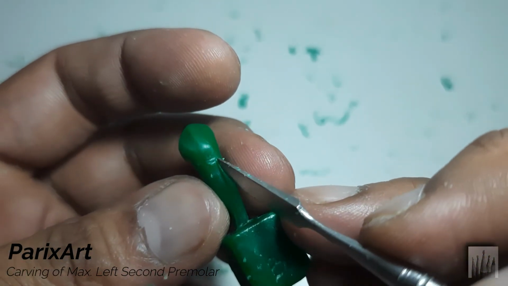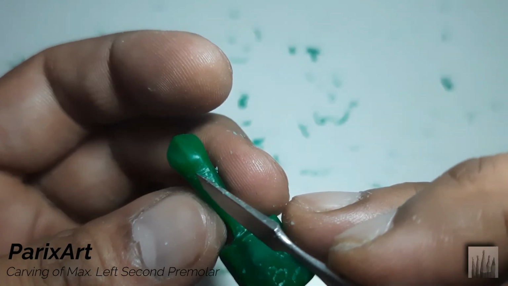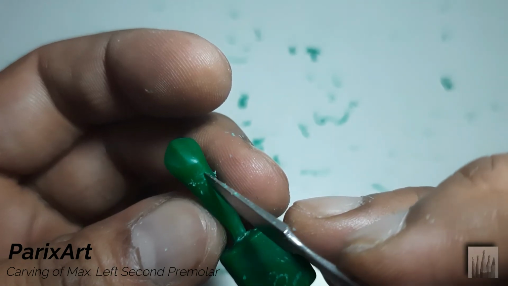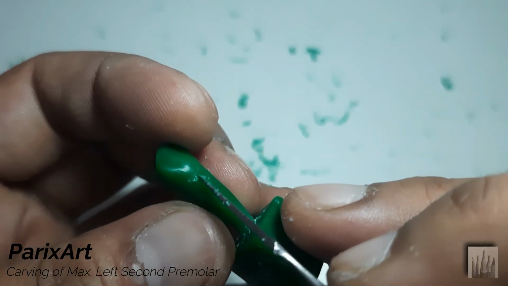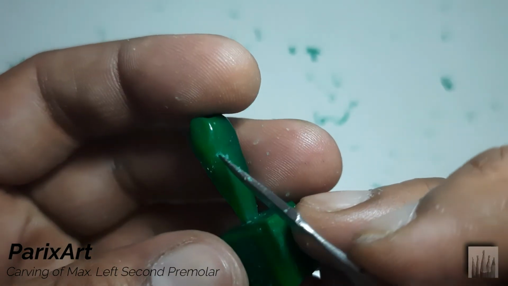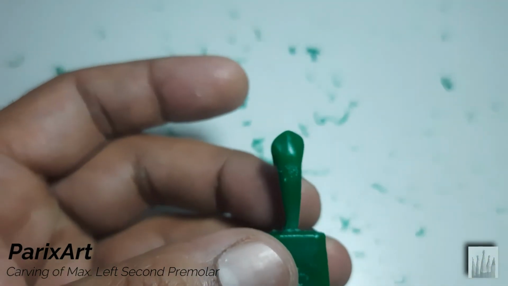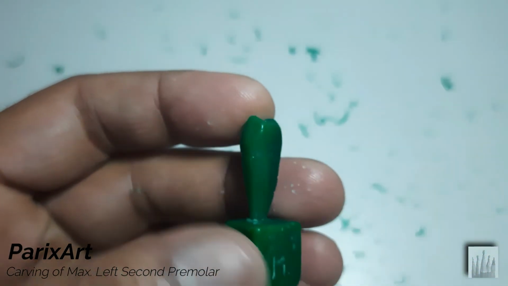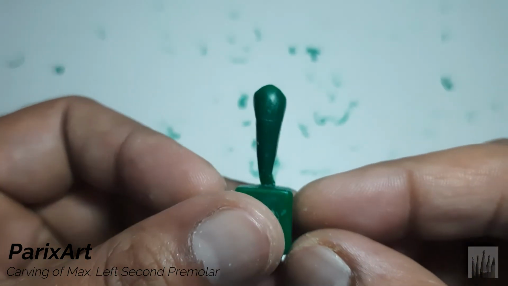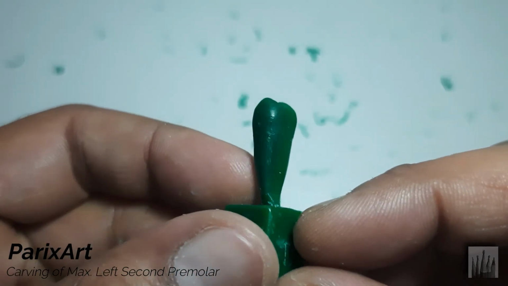Just a small bulge near cervical. Now merge with the proximal sides. Now shape is fine from all sides. Just a little here.